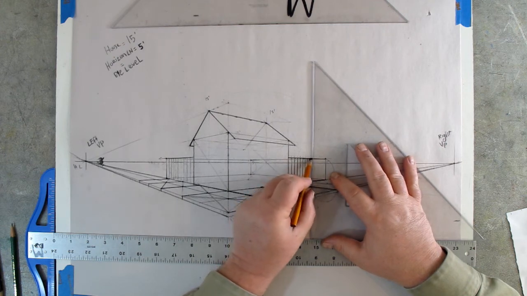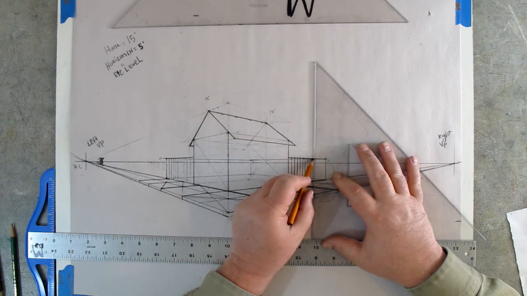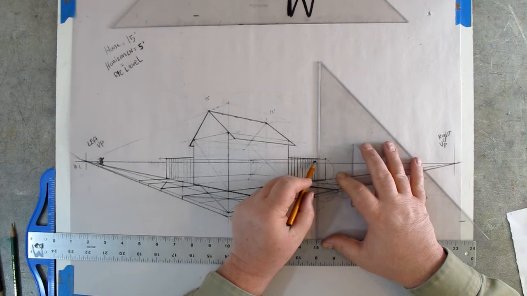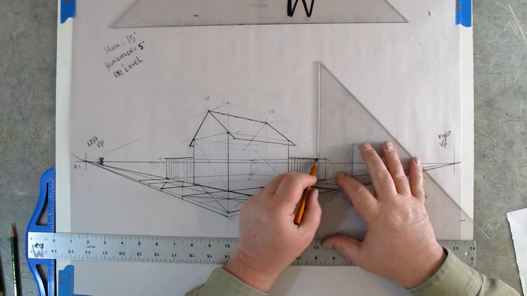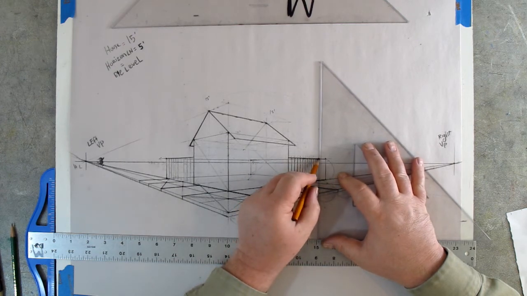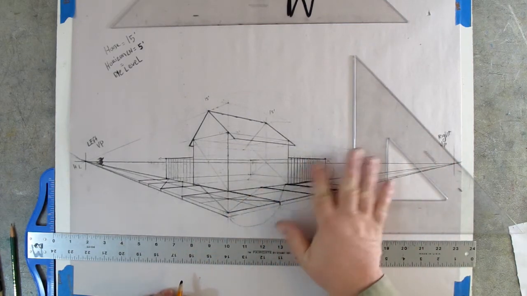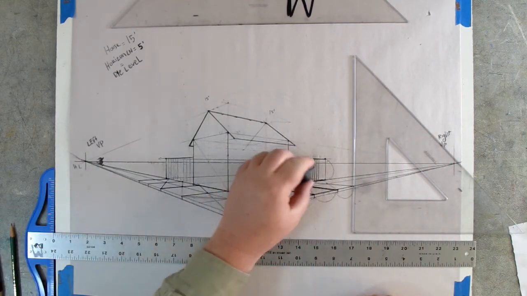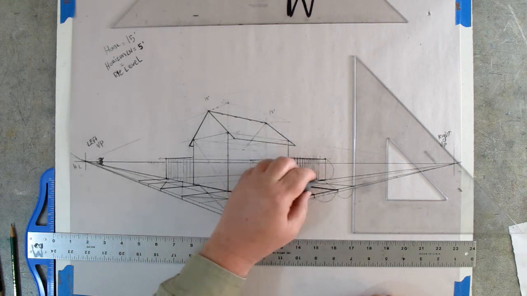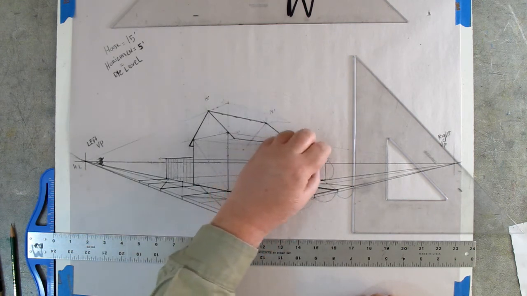Again, these slats are getting smaller. The widths get smaller as they go further and further away from us. And so forth and so on. So, you know, again, get out the eraser, take this out a little bit. But there we go.